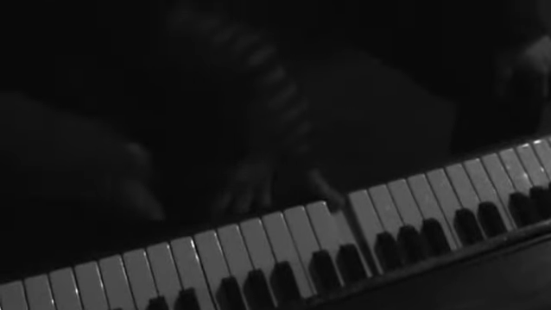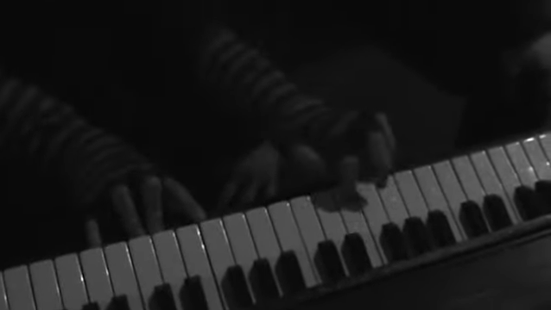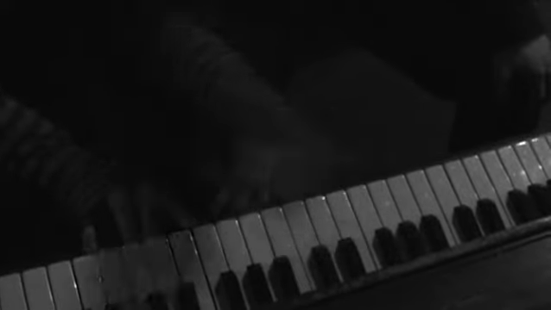If you ever get lost, you can look and say, where is C? C is here. How do I know it's C? Because it's the white key just below the group of 2 black keys.